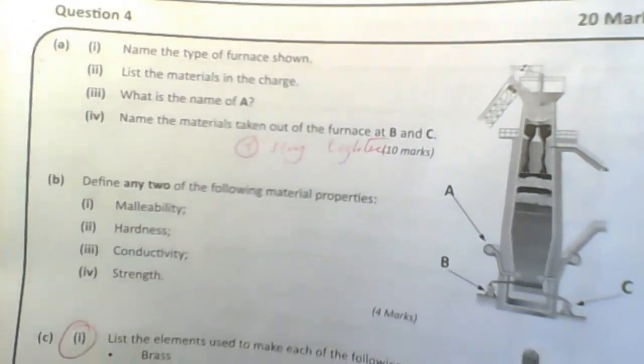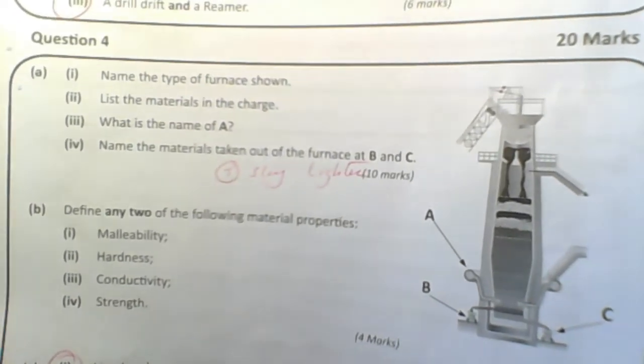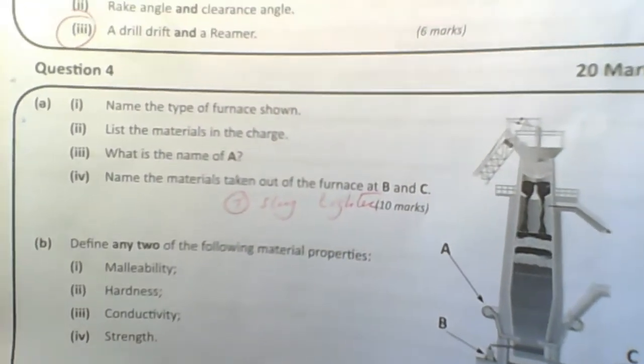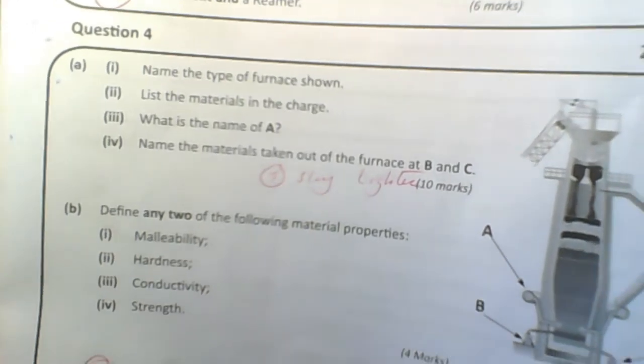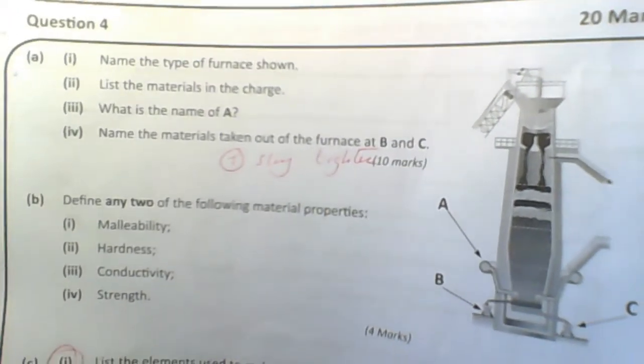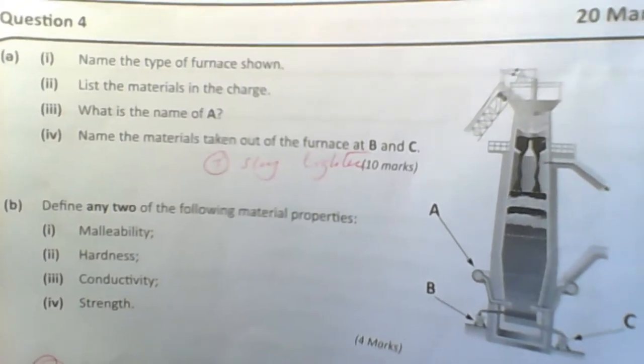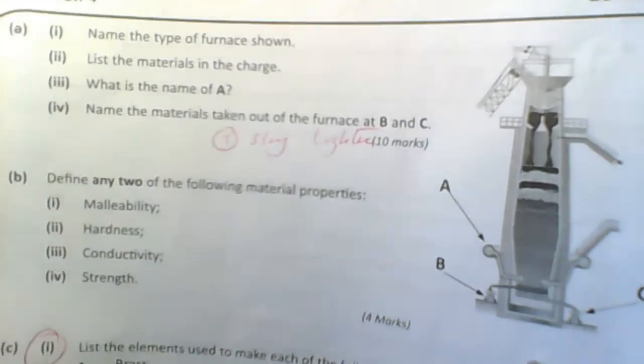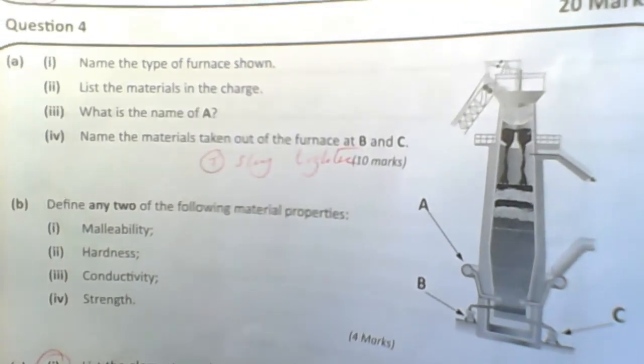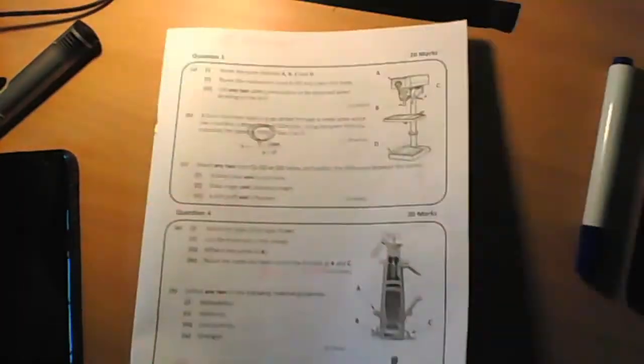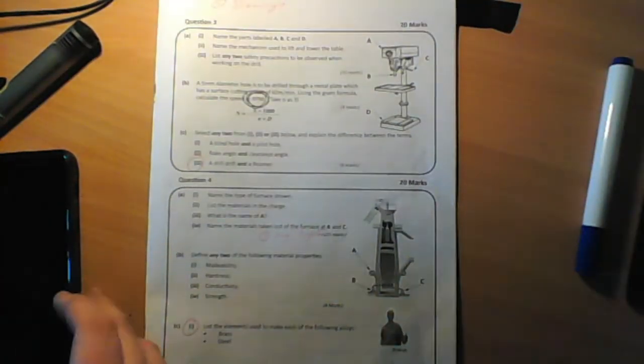The next one we're looking at here, guys, is question 4, the furnace question again. One you should be going for, because it's quite easy to predict and it's easy to do. Just the same stuff comes up over and over again. So they're asking you what's the type of the furnace, what's the materials in the charge, what's part A, what comes out of B, and what comes out of C. The blast furnace irregularity comes up probably about 90% of the time. So that's why we really need to get to know it and know it well.